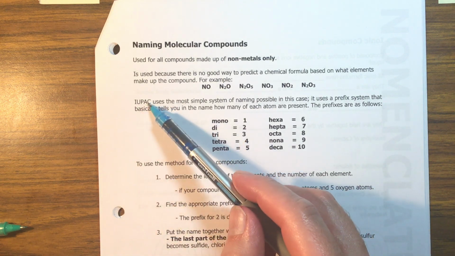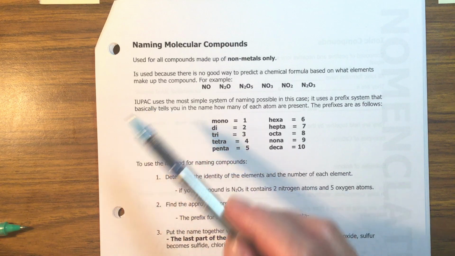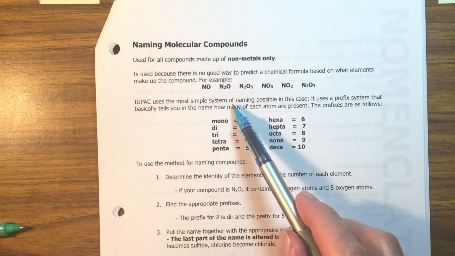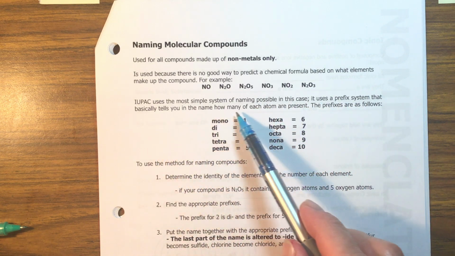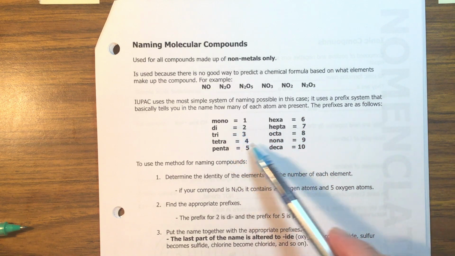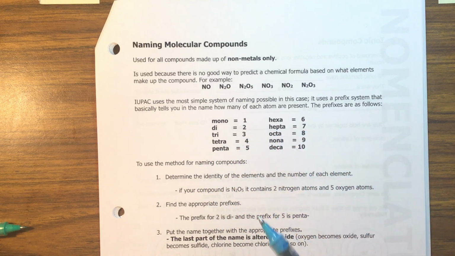The IUPAC, the International Union of Pure and Applied Chemistry, uses the most simple system of naming possible in this case. It uses a prefix system that basically tells you in the name how many of each atom are present. The prefixes are as follows. Hepta is 7, hexa is 6. We did these last year. You should remember them.